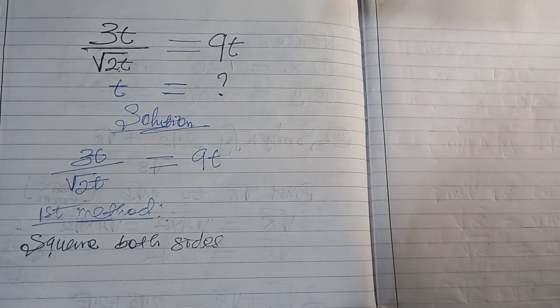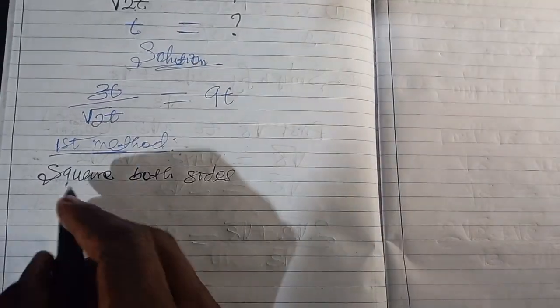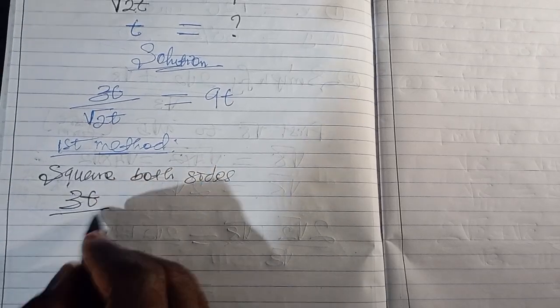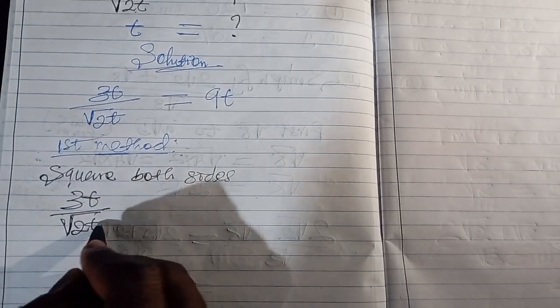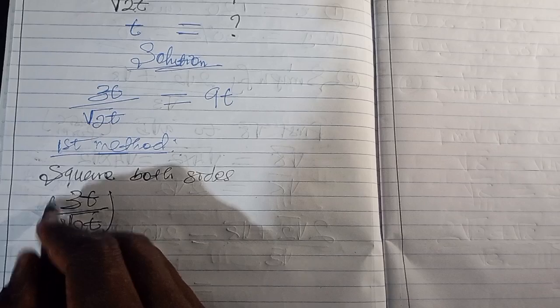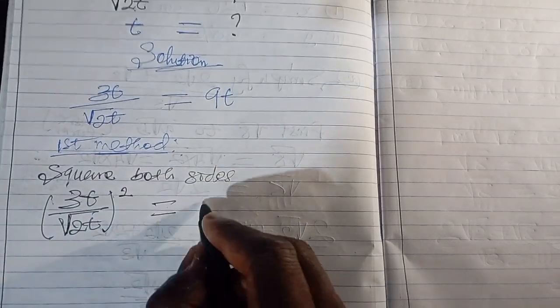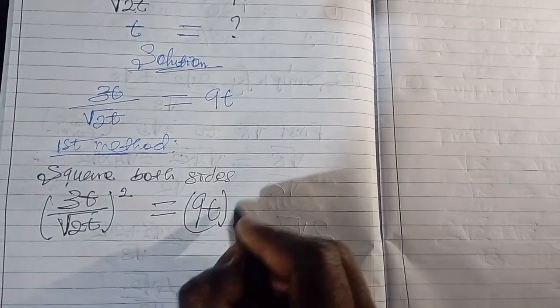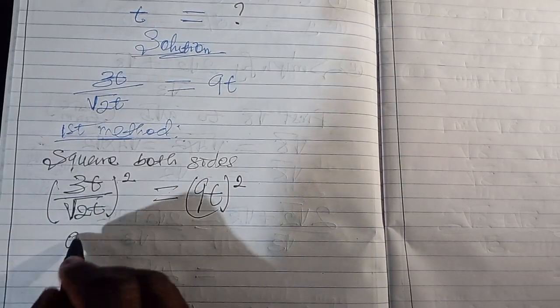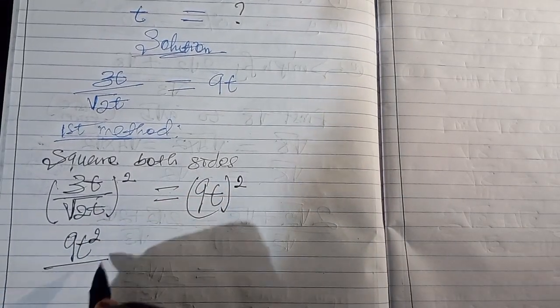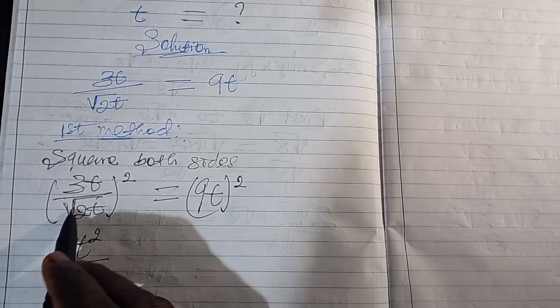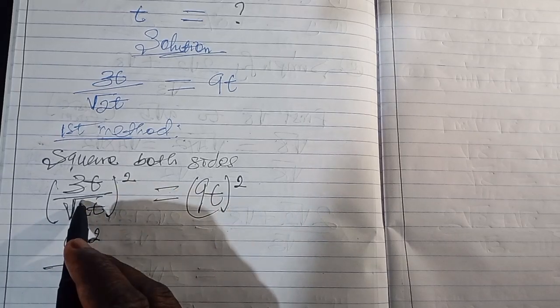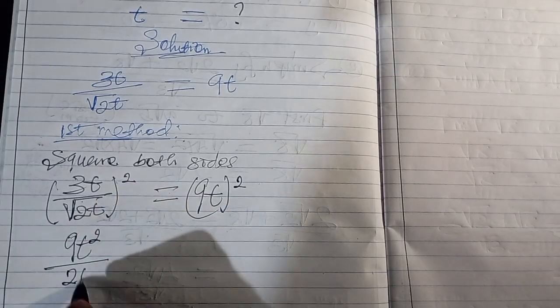To square both sides, I will have 3t divided by root 2t, all raised to power 2, is equal to 90 all raised to power 2. So we now have 90 raised to power 2 divided by, here, this root 2. These two will cancel the square root sign. We are now going to have 2t.